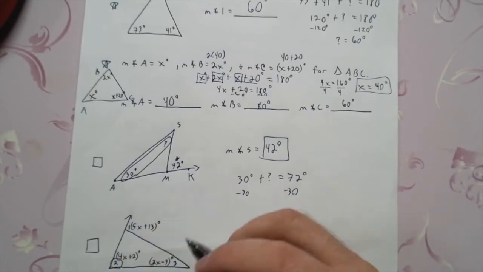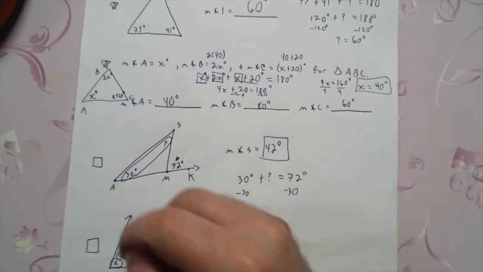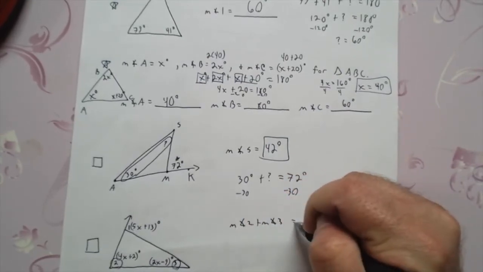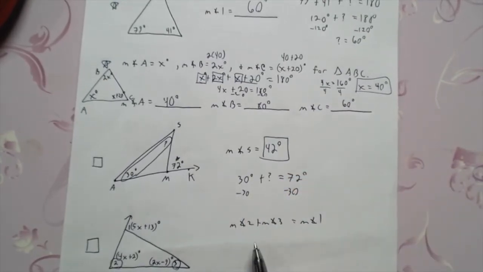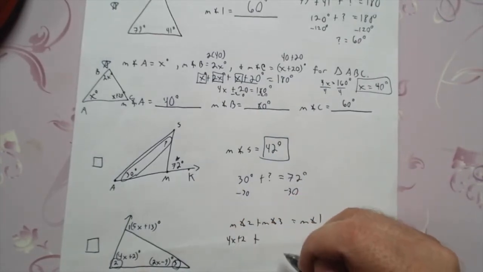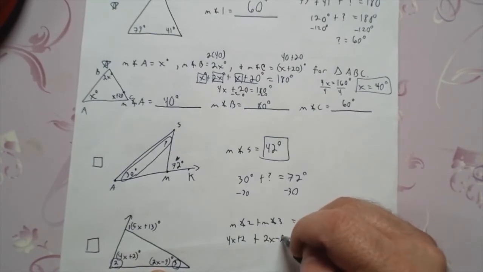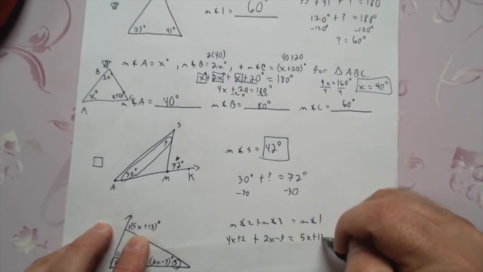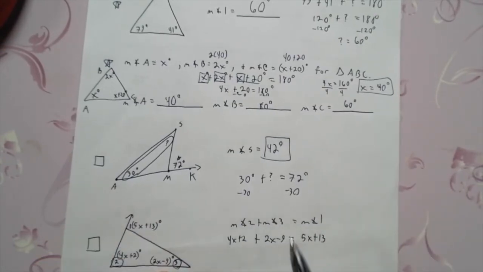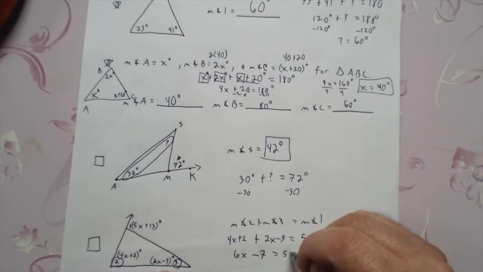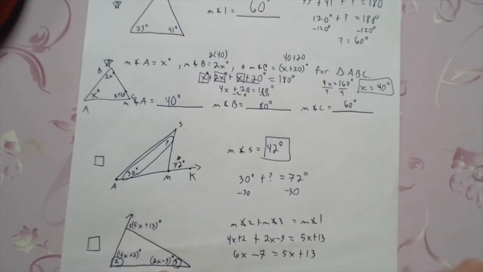Down here, it's the same idea. Again, if I just take angle 2 and angle 3, add them together, it should give me the measure of angle 1. Measure of angle 2 plus the measure of angle 3 equals the measure of angle 1. So just plug in what you know. Measure of angle 2 is 4x plus 2. Plus measure of angle 3, which is 2x minus 9. Has to equal measure of angle 1, which is 5x plus 13. So 4x and 2x give me 6x. 2 and negative 9 give me negative 7, equal to 5x plus 13.